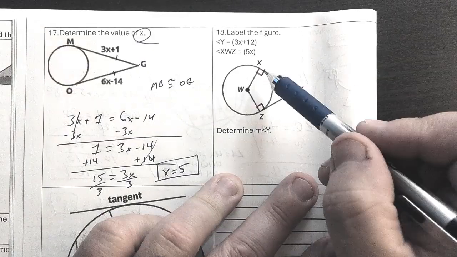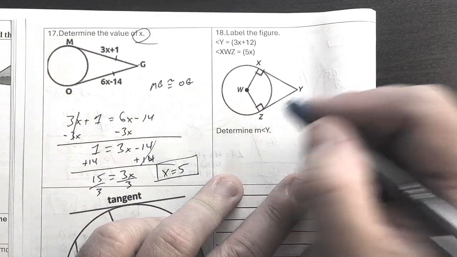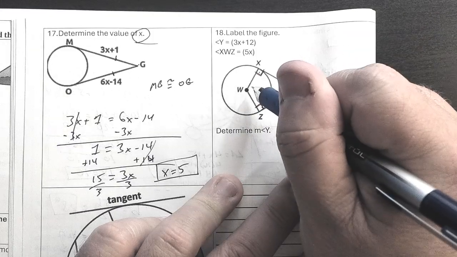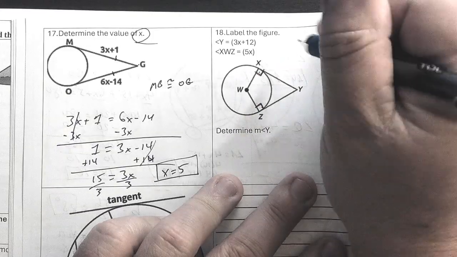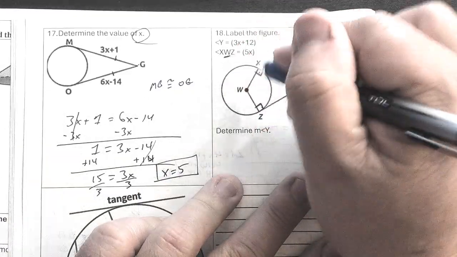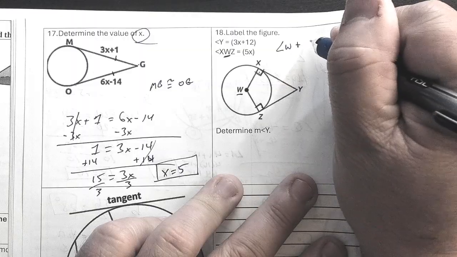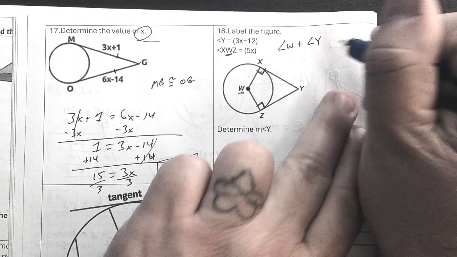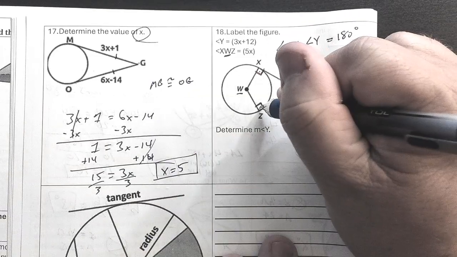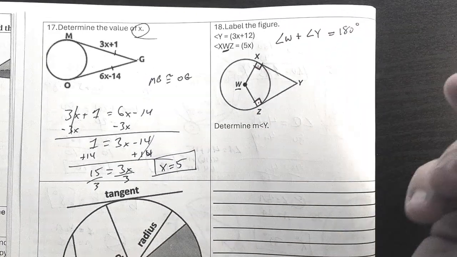Over here, you have a 4-sided figure, so it's 360. 90 plus 90 is 180. And it says X, Y, Z, so it's angle W in the middle. We're just writing shorter. Angle W plus angle Y are going to equal 180. And I just draw attention to these two 90-degree angles. 90 plus 90 makes 180. So hopefully that helps you remember.